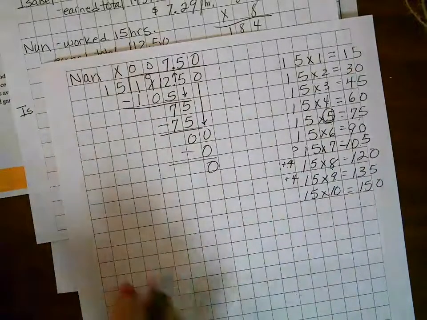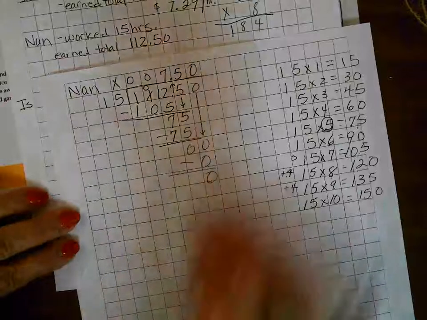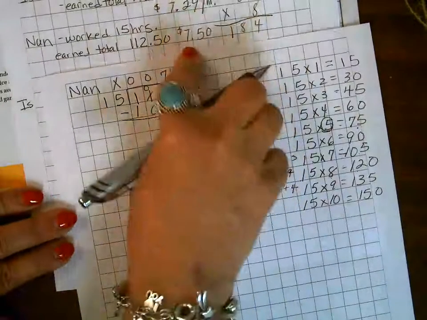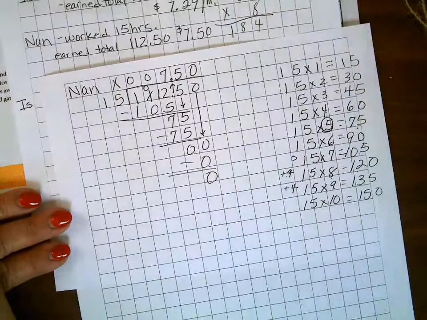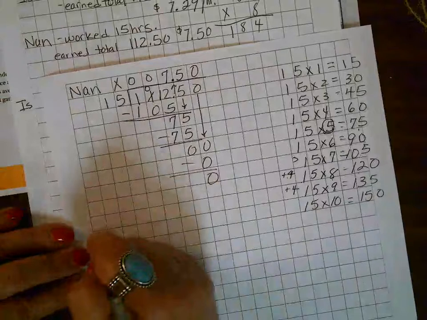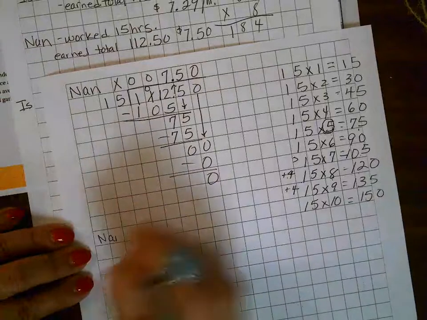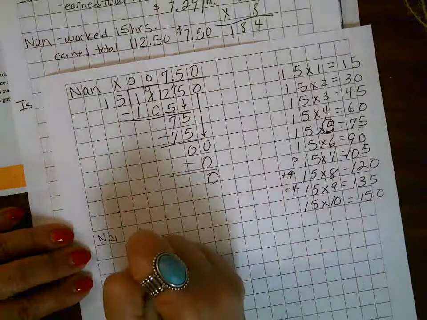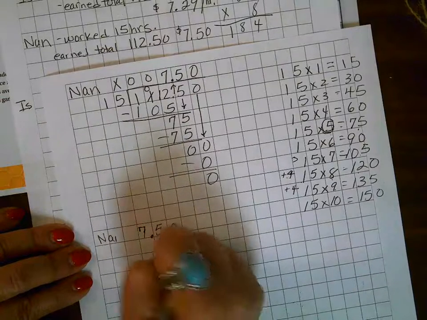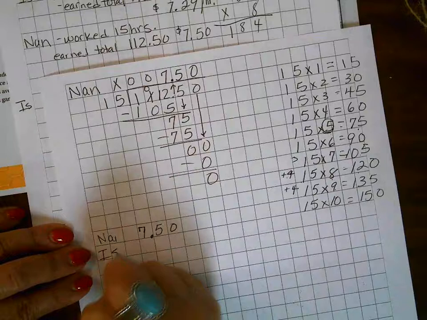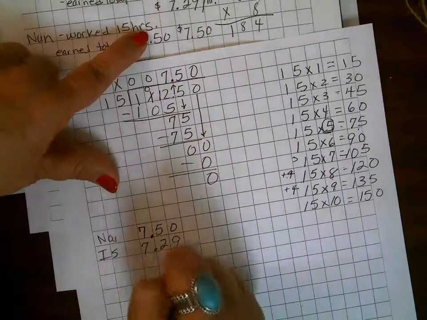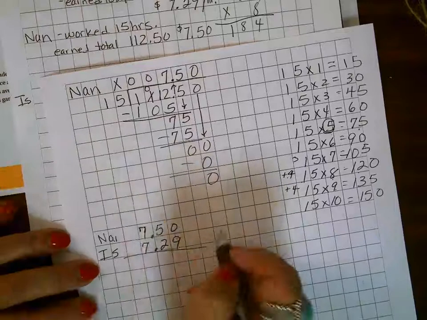All right, so Nan earns $7.50. Wow. He earns more than Isabel. That's interesting, right? Okay, so here I have Nan, $7.50. Isabel earns $7.29. So what is my difference?